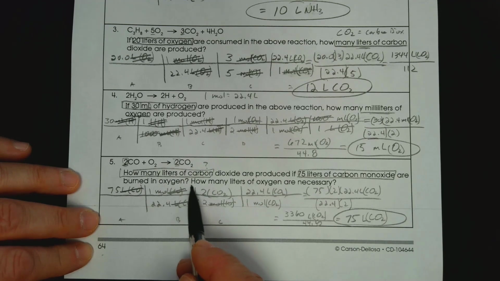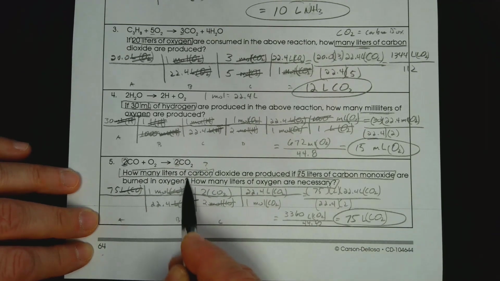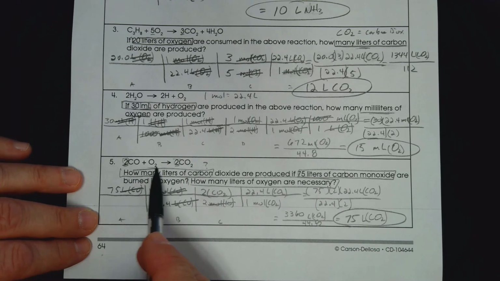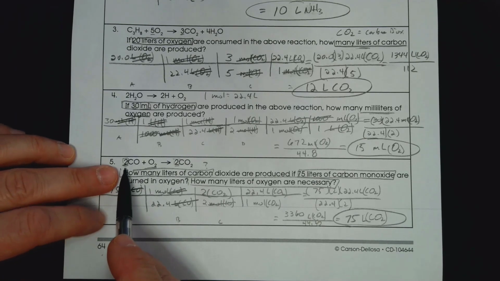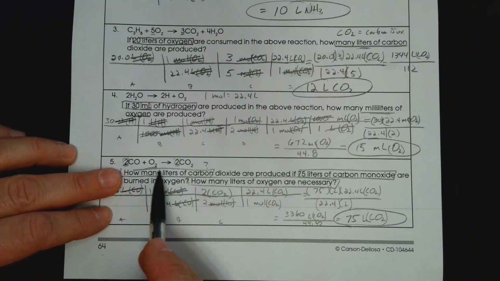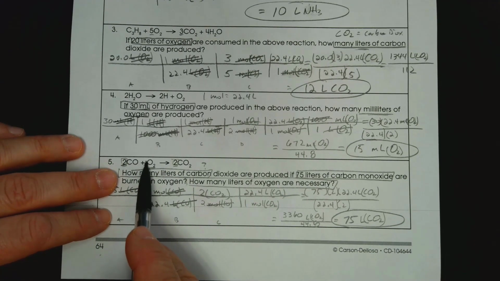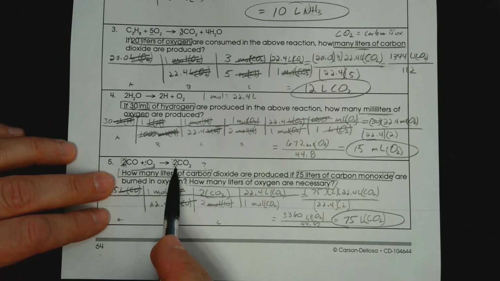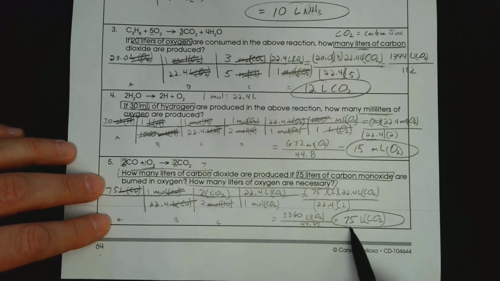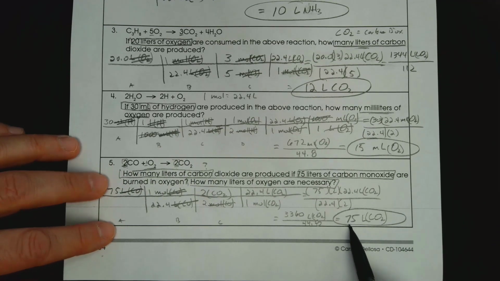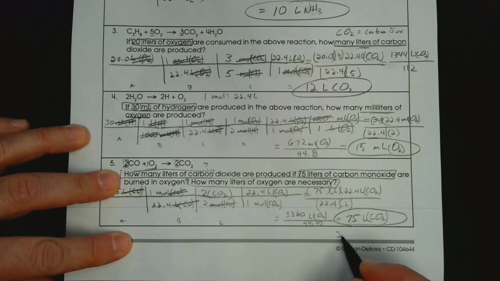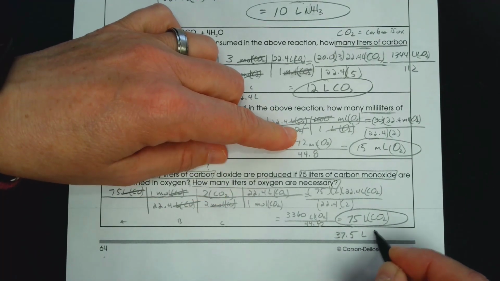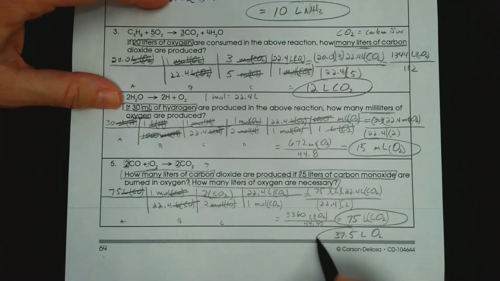Now, with that said, you guys, let's talk about how many liters of oxygen are necessary. And again, I don't even really need to do math for this, because I can go into my equation and say, well, if 2 of these is the same as 2 of these, then I only had 1 mole of these, which means I only need half as much oxygen to react with this carbon monoxide in order to get 2 moles of carbon dioxide. So really all I have to do is say that half of 75 is going to be 37.5 liters of O2 is enough to make that. So that's the second part.